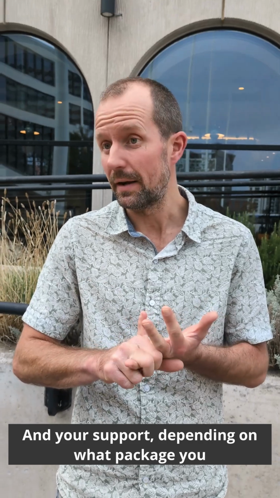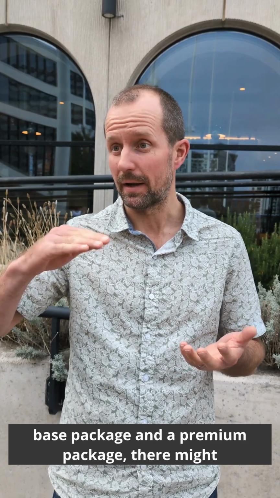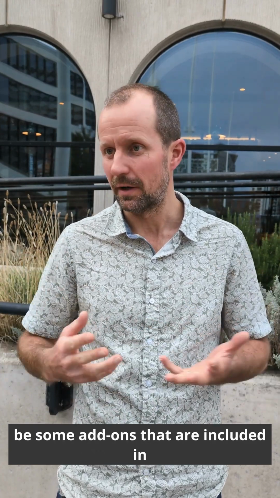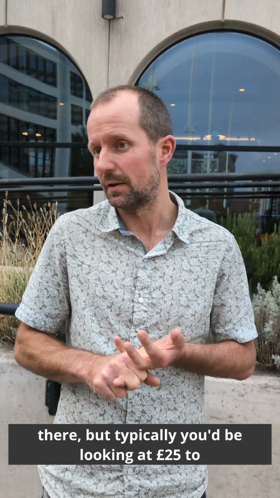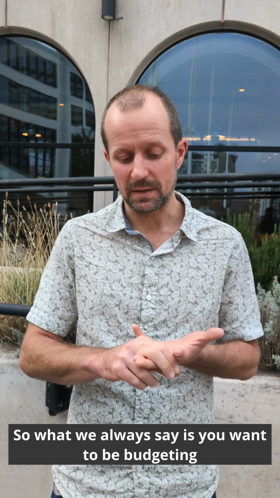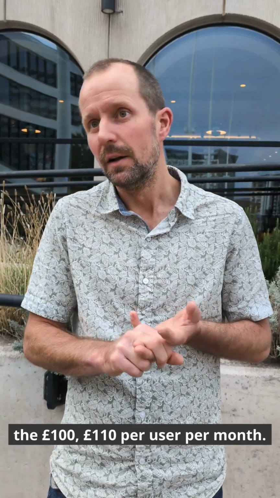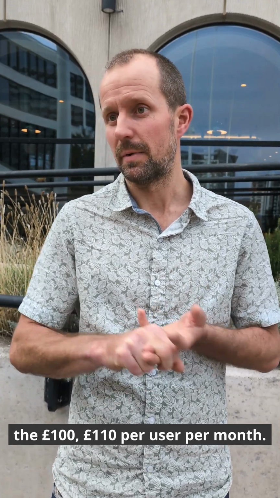Your licenses tend to be around about 75 to 85 pounds per user per month. And your support, depending on what package you go for, there might be a base package and a premium package. There might be some add-ons included in there, but typically you'd be looking at 25 to 35 pounds per user per month as well. So what we always say is you want to be budgeting for licensing and support at around about 100 to 110 pounds per user per month.